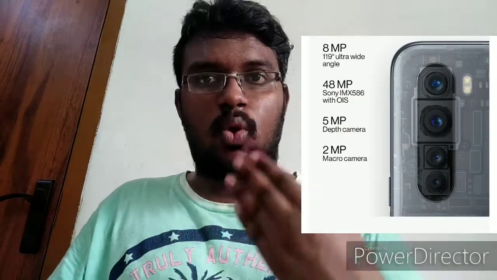The fingerprint sensor is basically on its display. That is also good. Talking about its rear, it comes with a quad camera with 48 plus 8 plus 5 plus 2. The 48 is your primary camera with the IMX586 Sony sensor, followed by the 8 megapixel ultra wide with 119 degrees. That is quite impressive because it will be just a small variation from your naked eye while taking an ultra wide picture, which is quite okay nowadays.